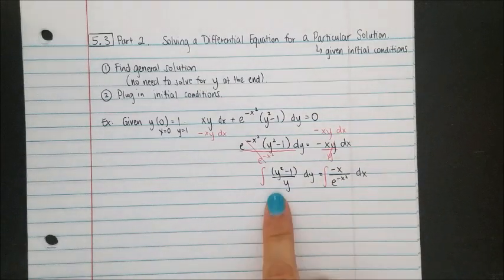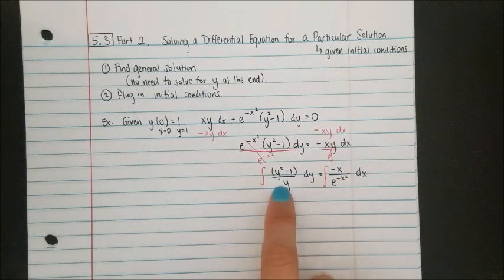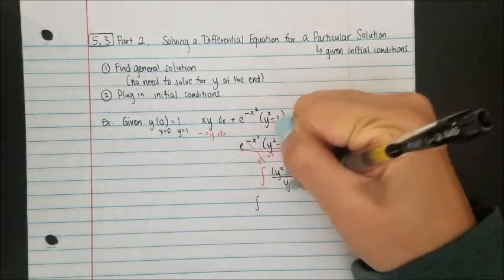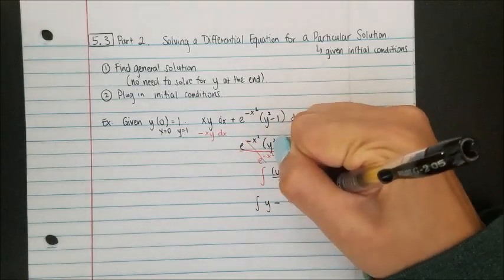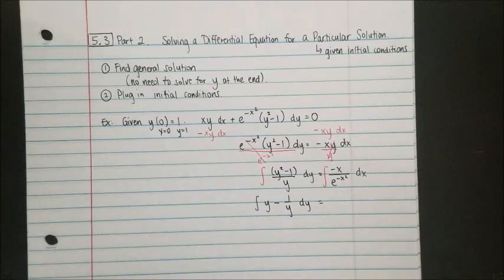So looking at the left side, we've got fractions, which is not good. I'm going to try to simplify this since I only have one term on the bottom. So let's divide both terms on top by y. So I can turn this into y squared over y, which is just y, minus 1 over y, dy. Okay, so that looks a lot easier to integrate.